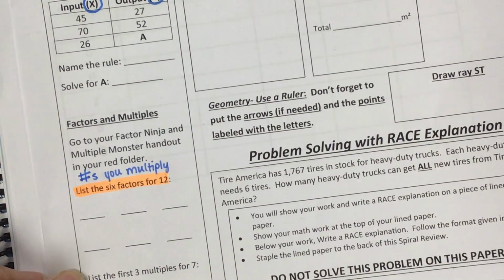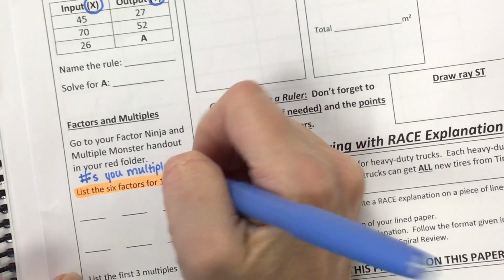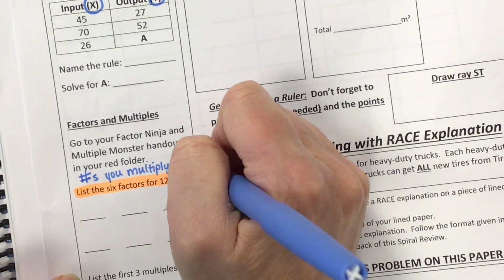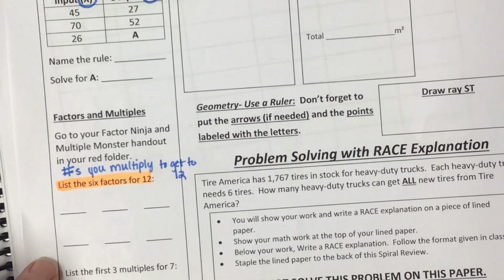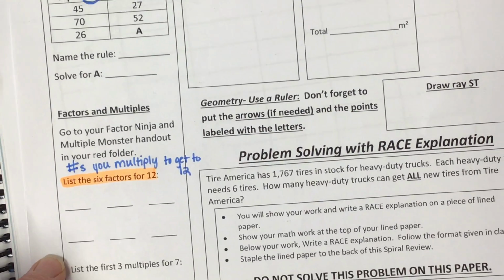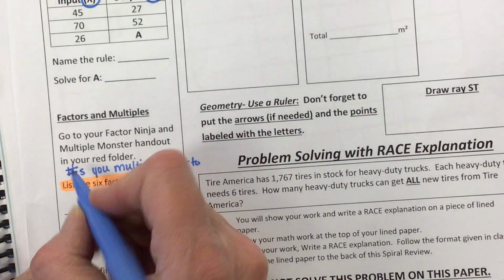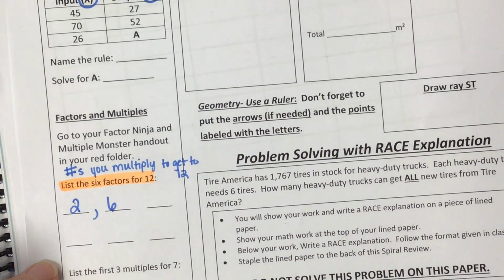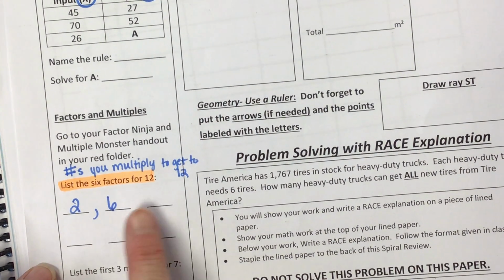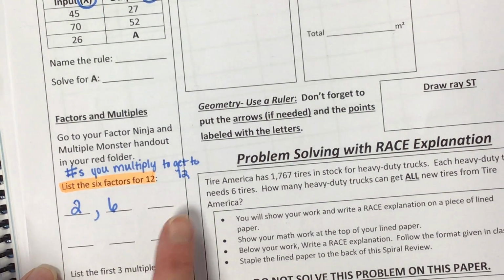No, those are numbers we add together. Factors are numbers you multiply to get to 12. Okay, so give me an example of one factor pair. What is something I could multiply to get to 12? Kensley? 6 and 2. Okay, there are 4 more.